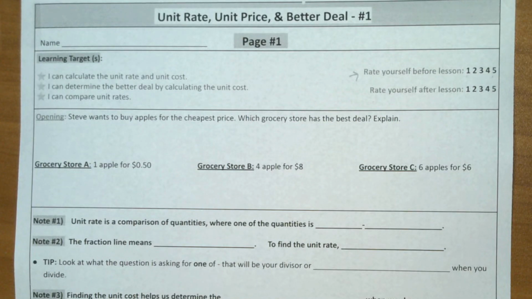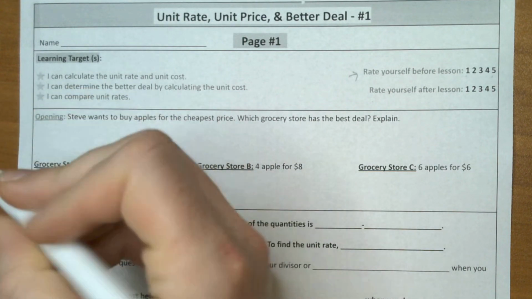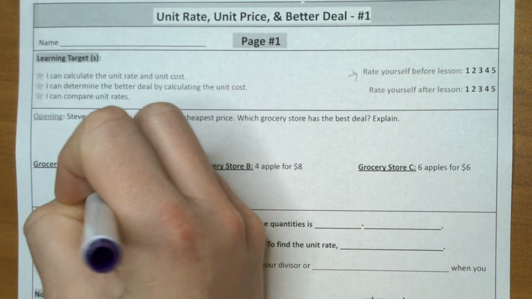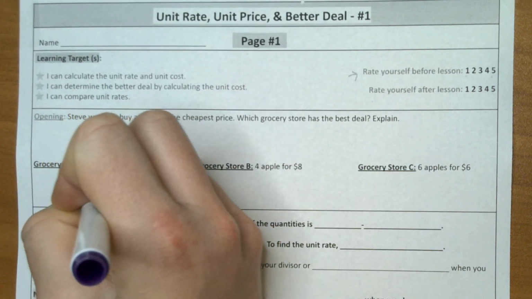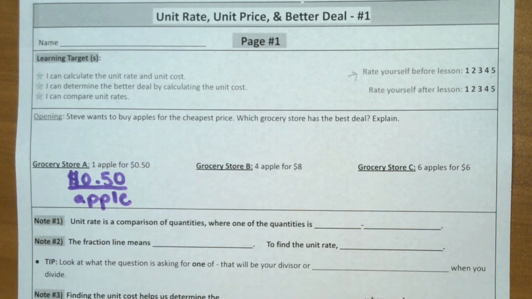One way we can determine the best deal is to figure out how much it costs for one apple at each store. So make sure you're writing with me if you don't already have this down. So I know grocery store A is 50 cents per apple. Okay, they already told us how much it costs for one apple.